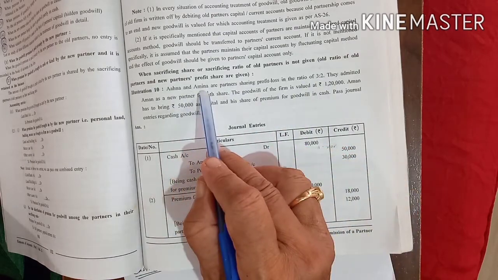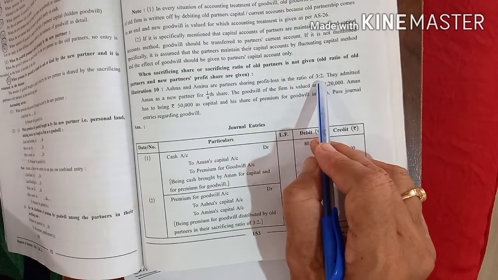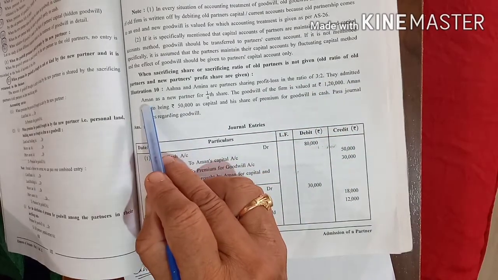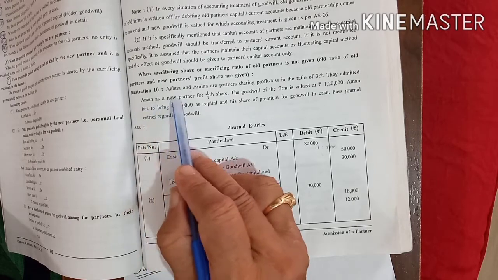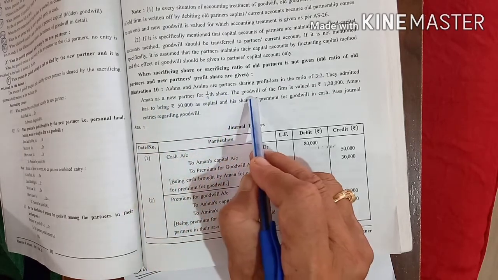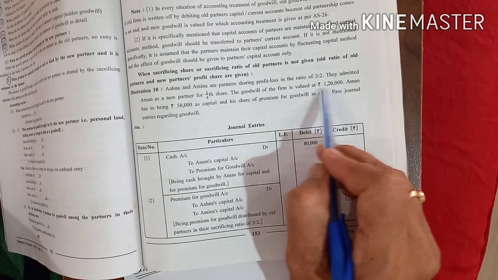So Ahana and Amina, the old partners, share profit and loss in the ratio 3:2. They admitted Aman as a new partner for 1/4 share. The goodwill of the firm is valued at rupees 1,20,000.